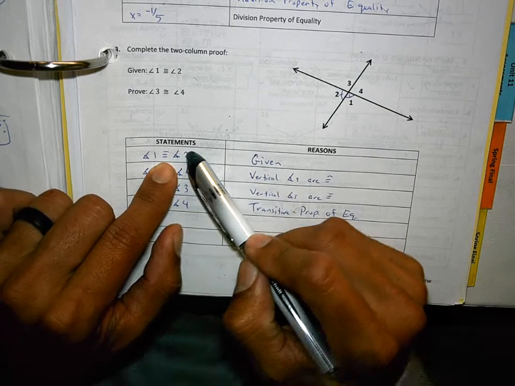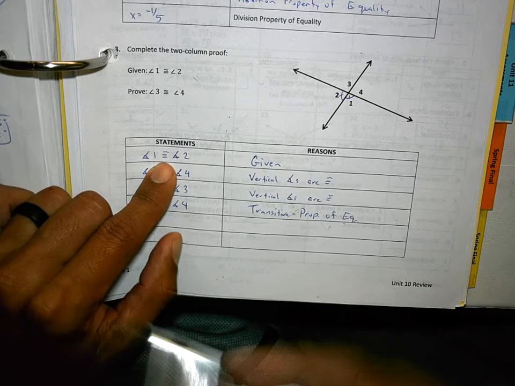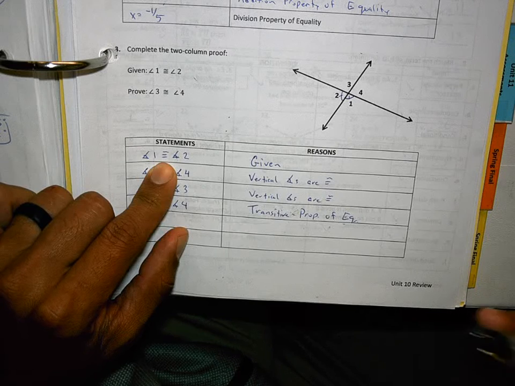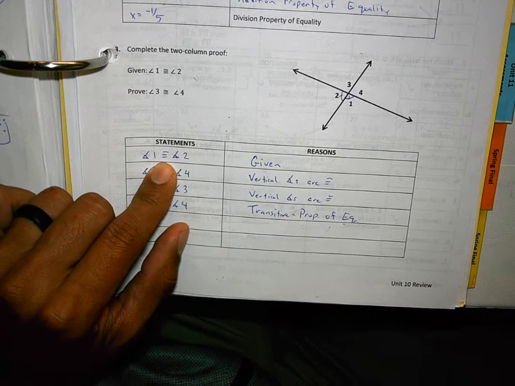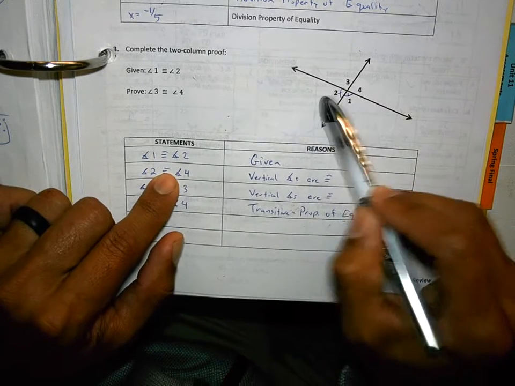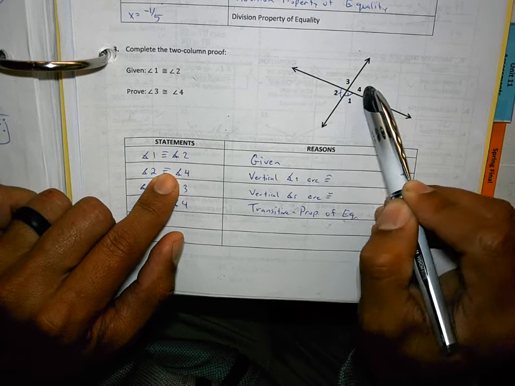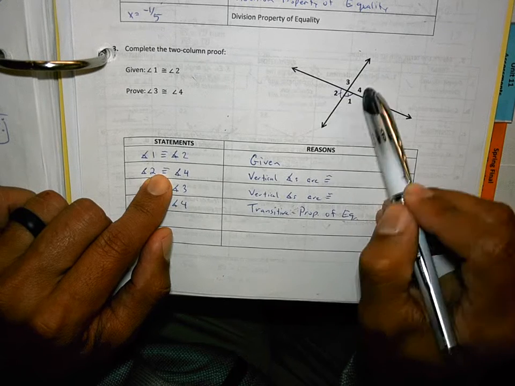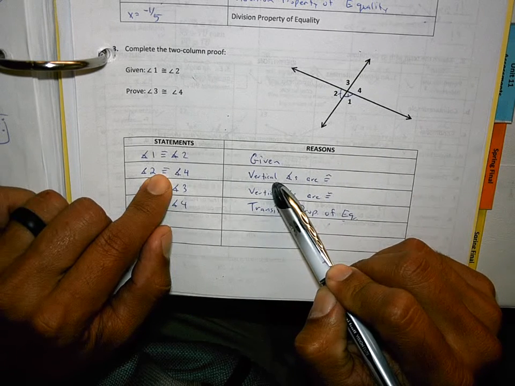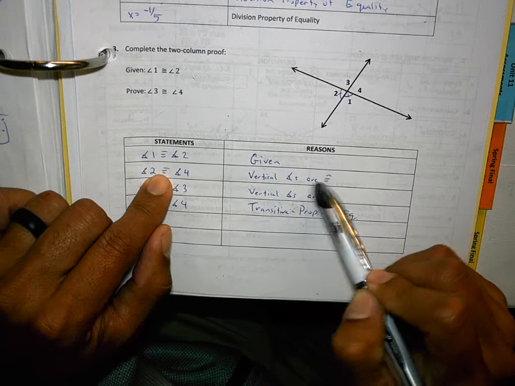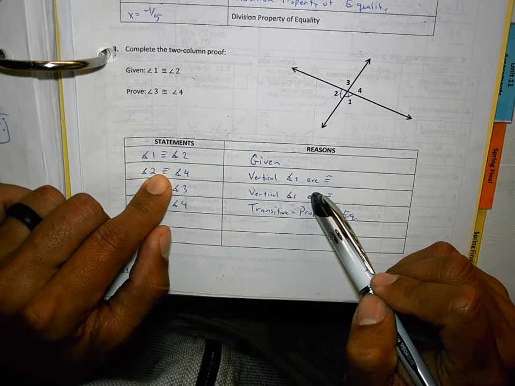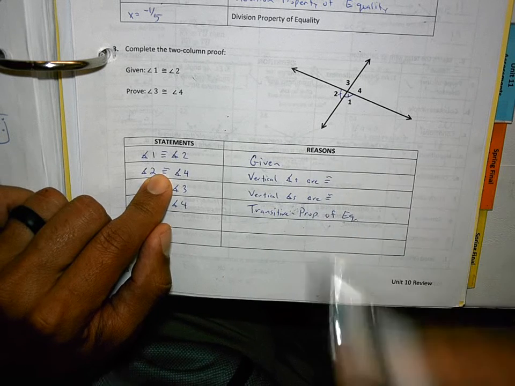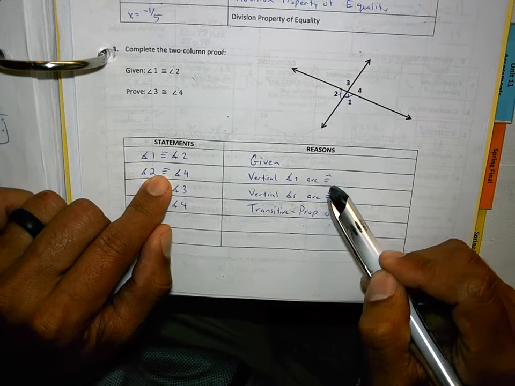Here's what I did, and just because I did it this way doesn't mean you have to do it this way. You can do it a different way if you want to, but this was the shortest way that I could come up with. First thing I said was 2 is congruent to 4. How do I know 2 is congruent to 4? I look at the picture, and I realize 2 is congruent to 4 because they are vertical angles. I put vertical angles are congruent. I would also accept the definition of vertical angles, because those are vertical angles and vertical angles are always congruent.